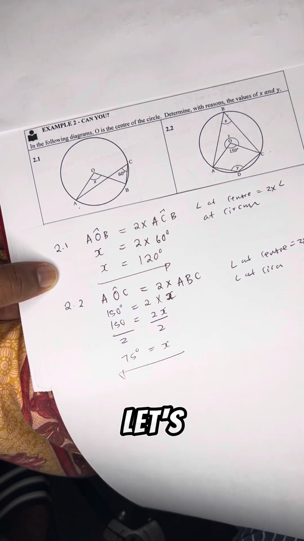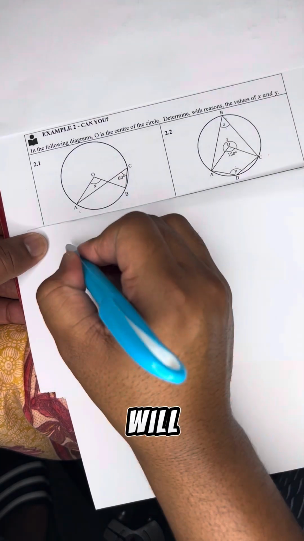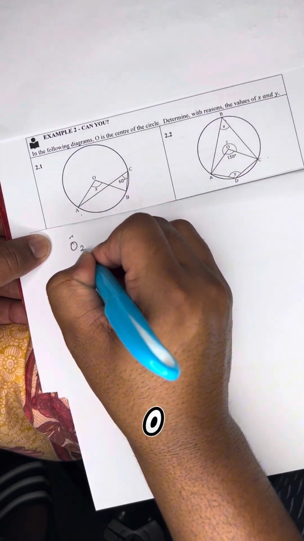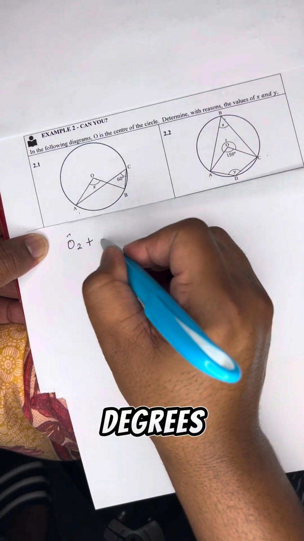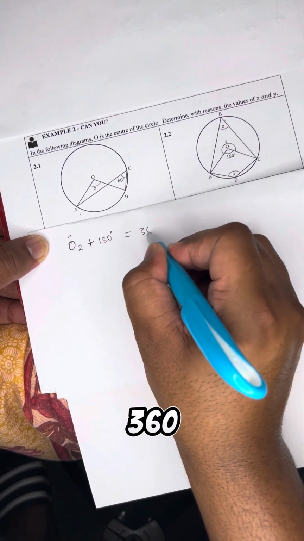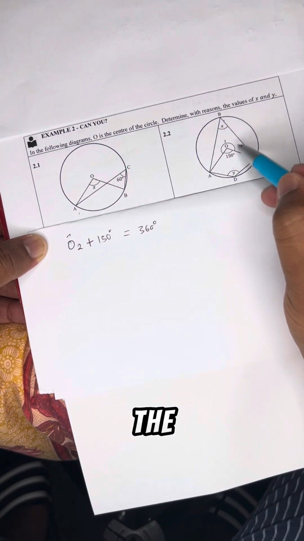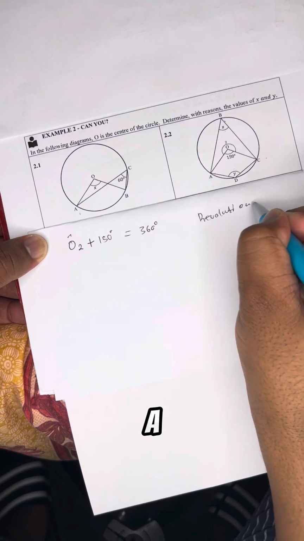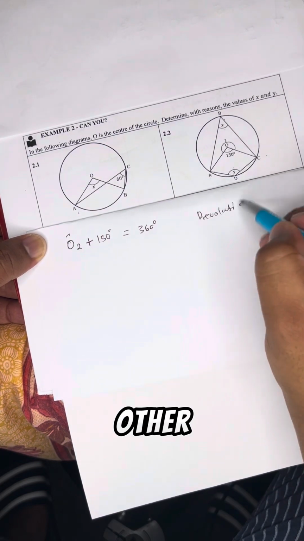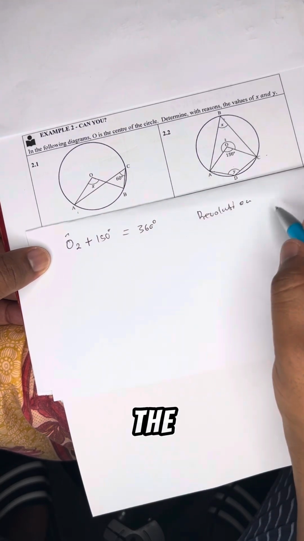To calculate angle O2, we say angle O2 plus 150 degrees is equal to 360 degrees. We are adding these two angles around the point. The reason you can say revolution, I prefer this one because it's a bit short, or you can say angles around a point.